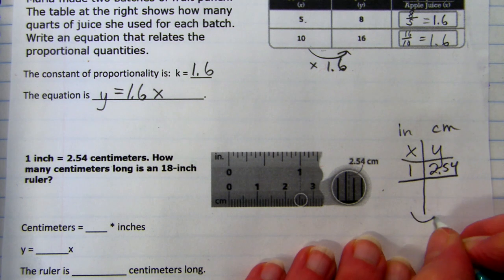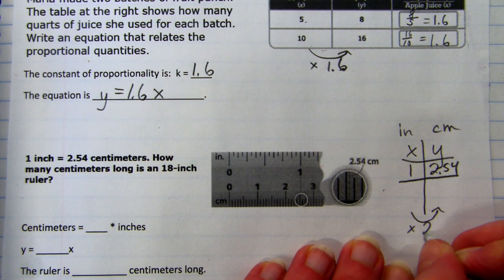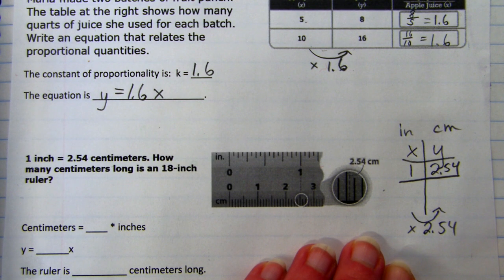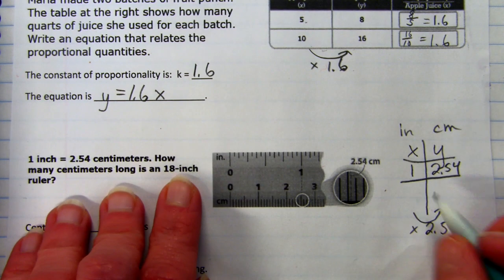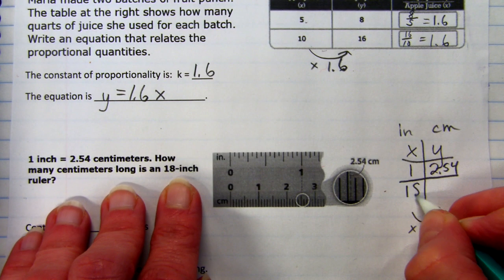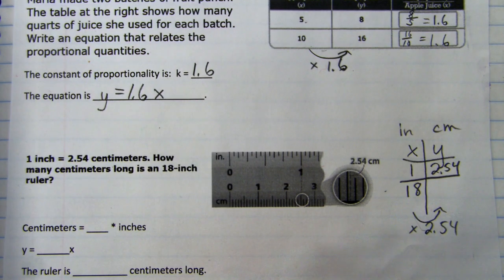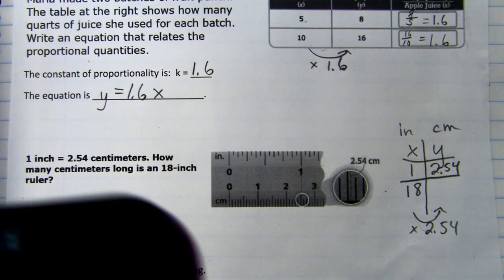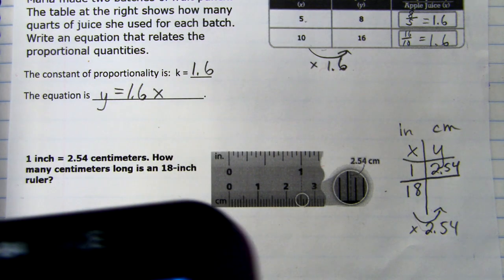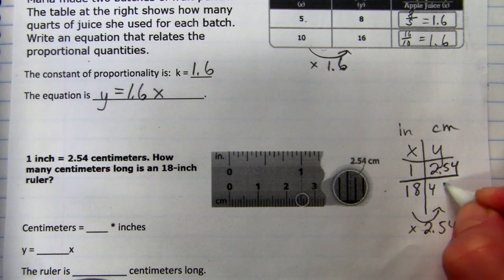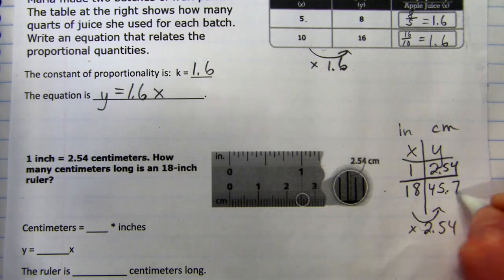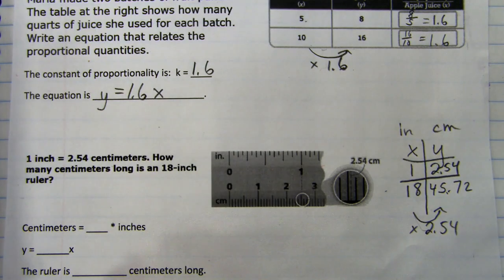To go from inches to centimeters, I'm going to multiply by 2.54. So if I now put an 18-inch ruler there, I'm just going to take it times 2.54. So 18 times 2.54, cranking it out on my calculator, is 45.72. And then I can fill in these blanks.